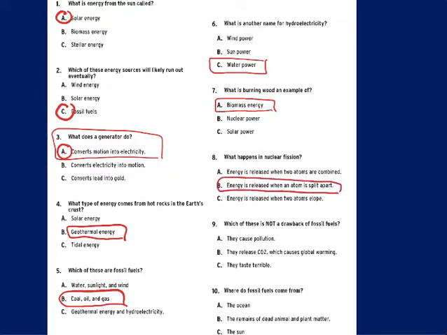Which of these is not a drawback to fossil fuels? I'm presuming it's they taste terrible. I hope no one ever eats any of them. And where do fossil fuels come from? So they're the remains of dead animal and plant matter for millions of years.